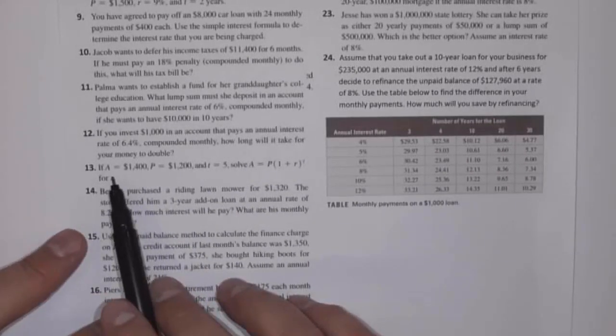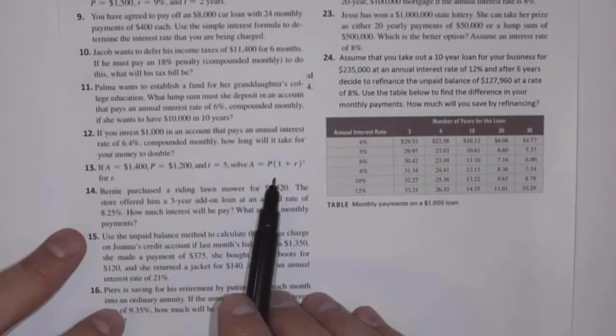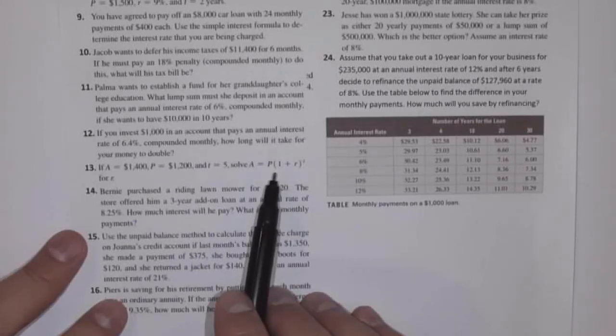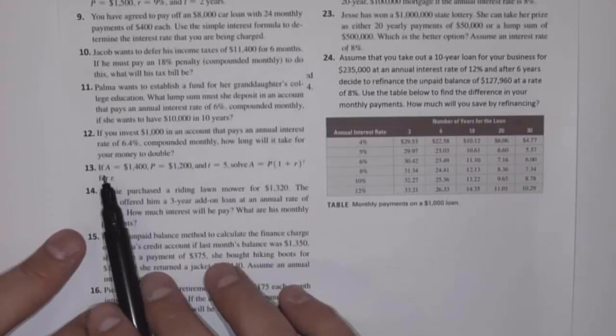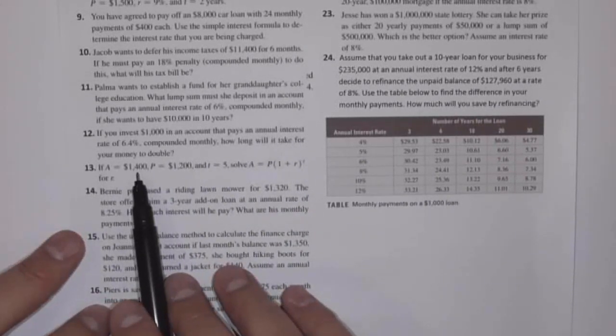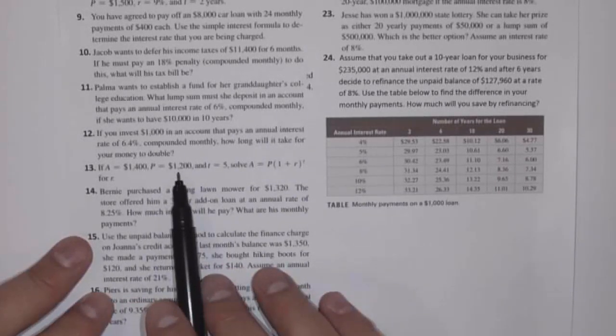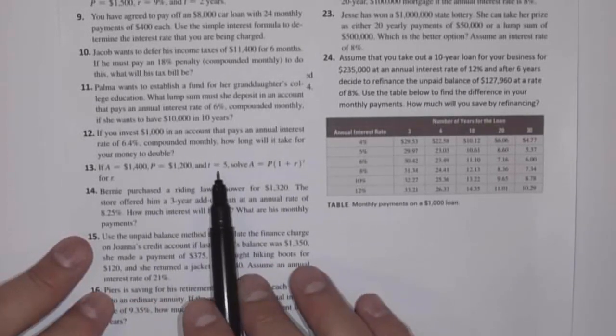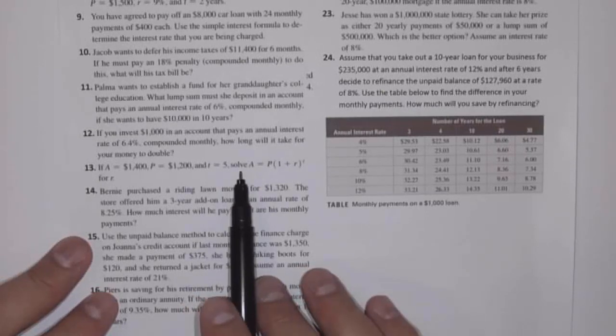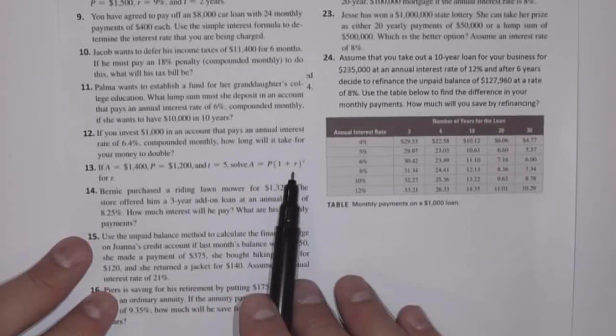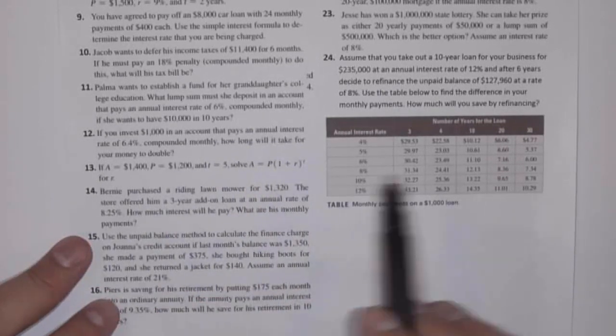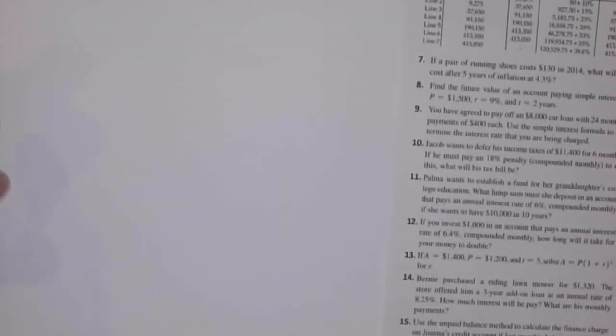So in this video, we want to pick up with problem number 13 on our review for test 3. Problem number 13: if A equals $1,400, P equals $1,200, and T equals 5, solve A equals P times (1 plus R) raised to the T power for R. So it's a pretty straightforward problem.